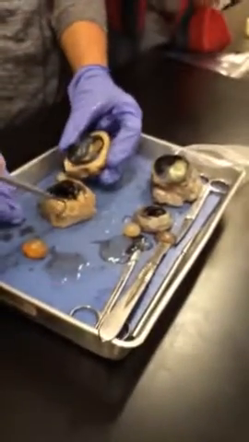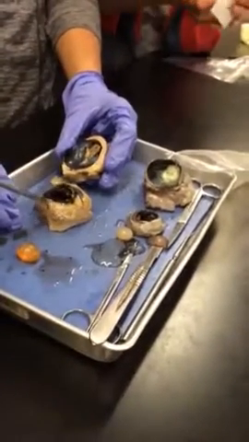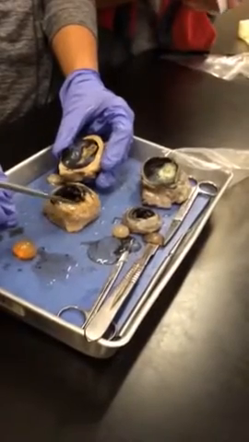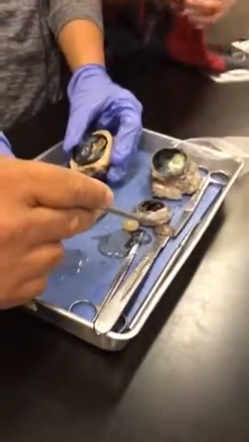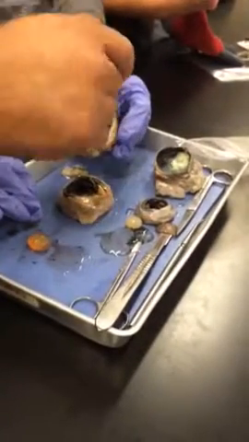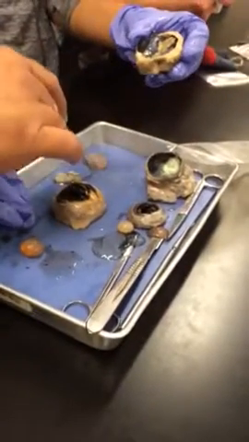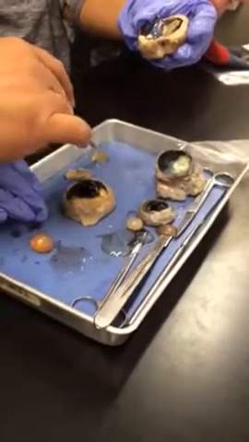So, identify the tunic. Fibrous. Identify the structure. Sclera. Right. Identify the structure. Cornea. I think this one is in here. All right. There. Right. What's the function of the cornea?